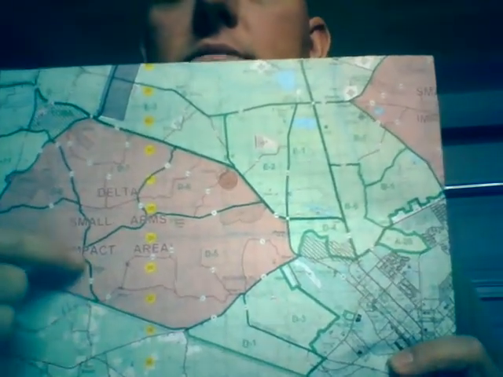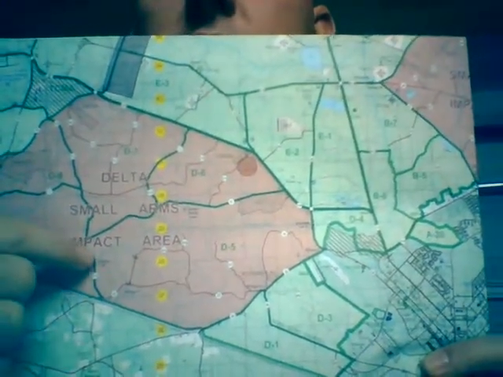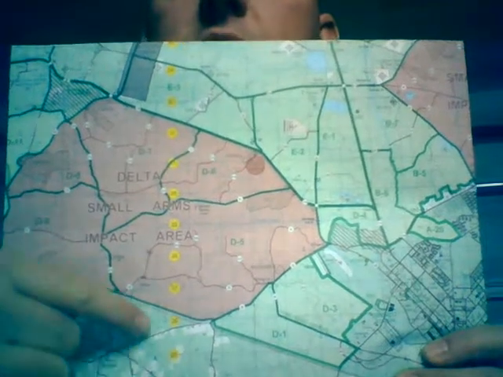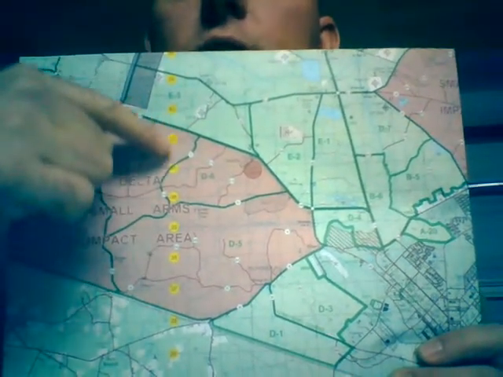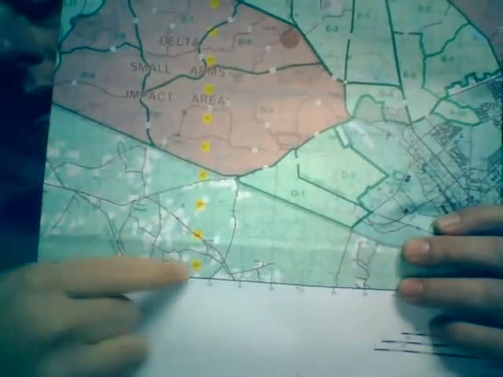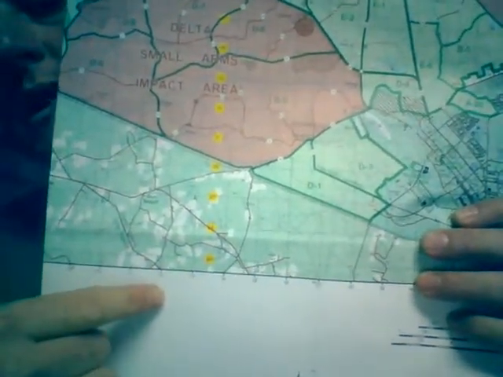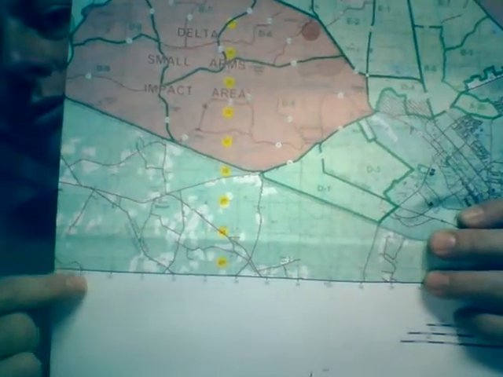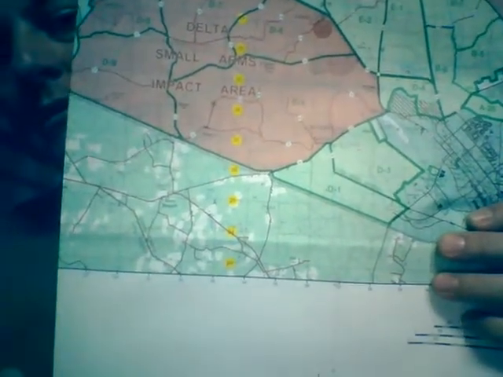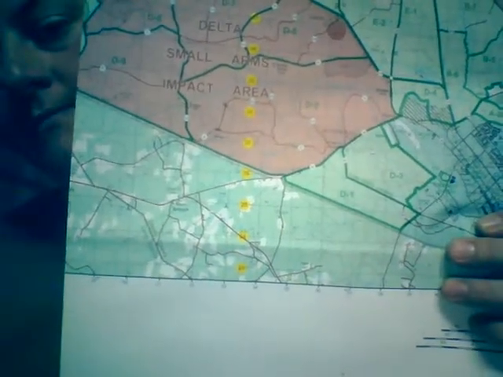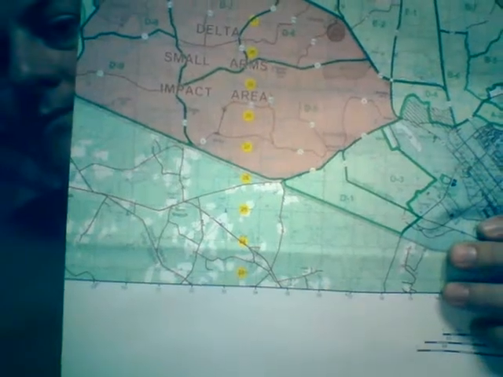In each direction, from one grid line to the next, is 1 kilometer. And this is the first portion of your grid coordinate. And right here at the bottom will give you the second portion of your grid coordinate. That will give you an idea on where to be within 1,000 meters of your location.